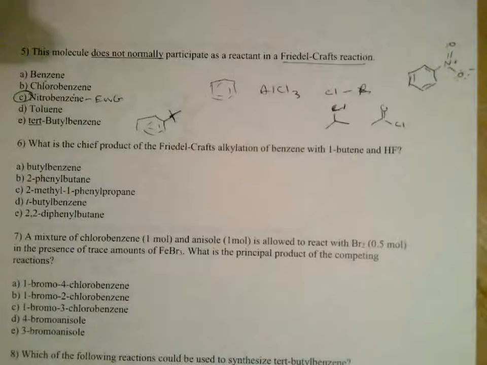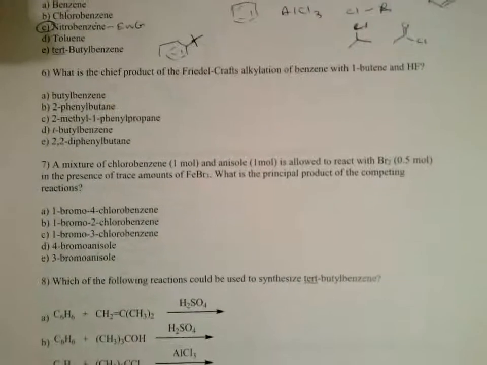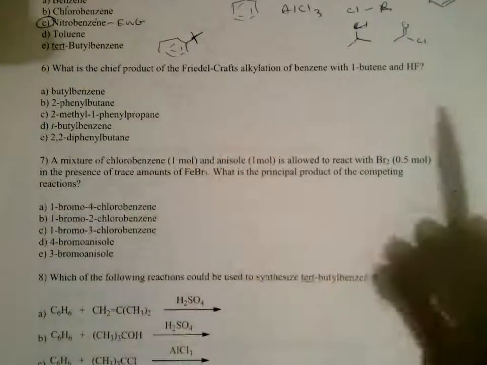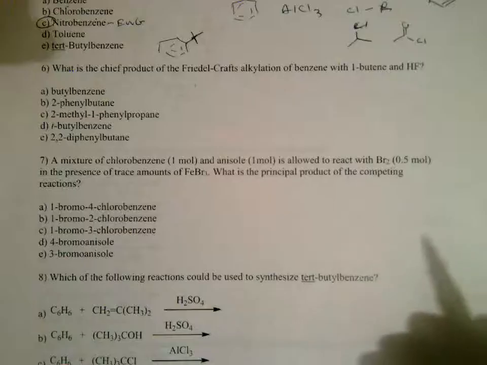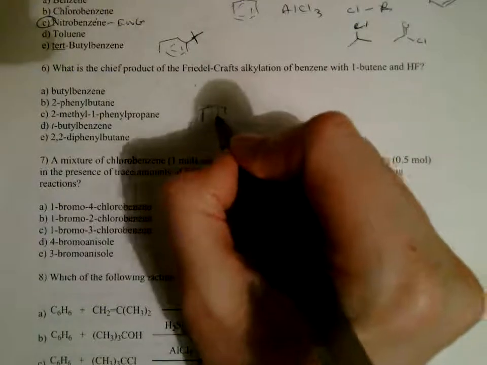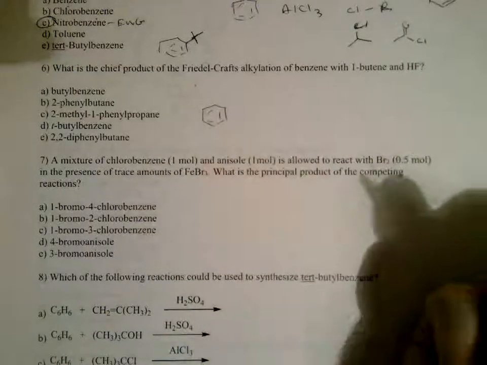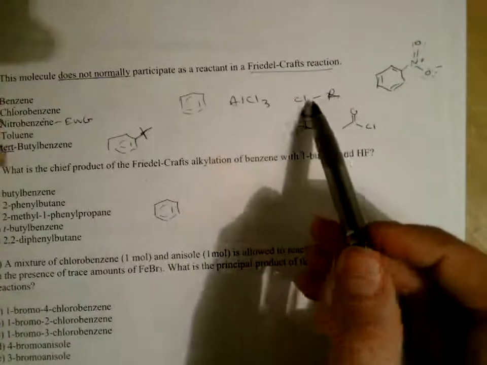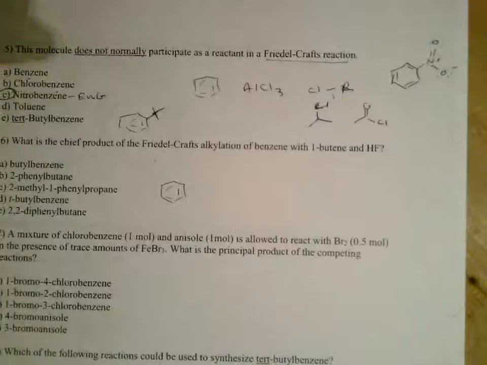Okay. For question number 6, what is the chief product of the Friedel-Crafts alkylation of benzene with 1-butene and HF? So Friedel-Crafts alkylation, I guess in this question when I said it needs a Lewis acid and then some kind of alkyl halide, it really just needs a carbocation.